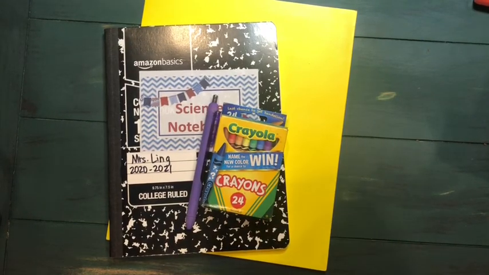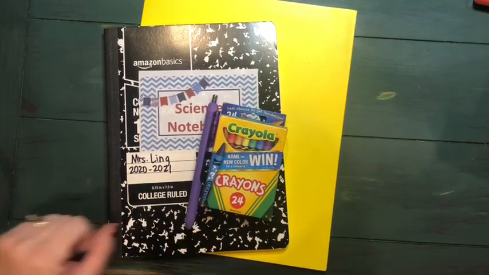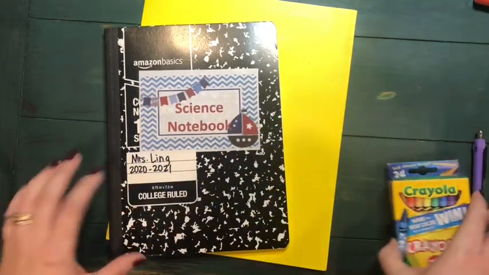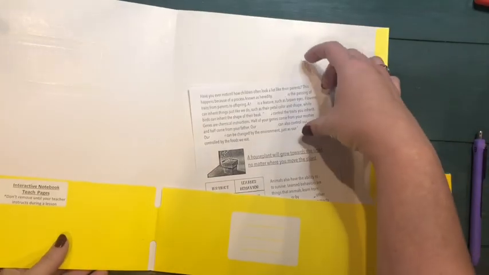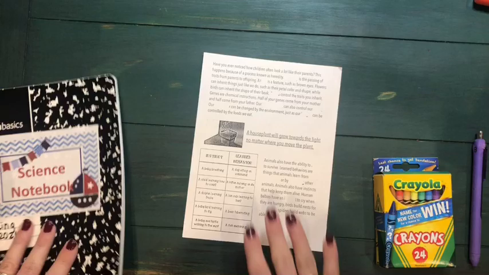Happy Thursday, scientists. Today for science, you're going to need a box of crayons, your pencil, science notebook, and your yellow resource folder. In your yellow resource folder, you're going to take out your last page for this supply pickup. And you're going to then go back to your science notebook.